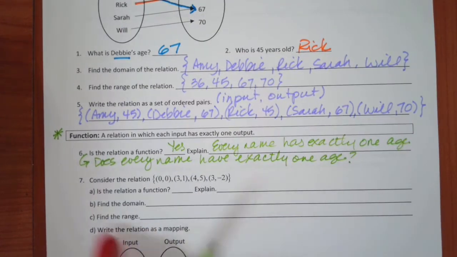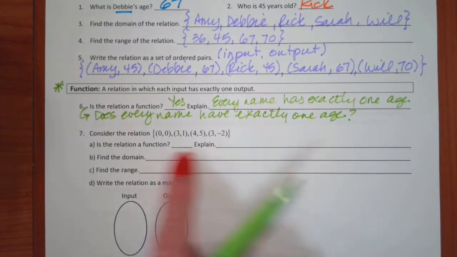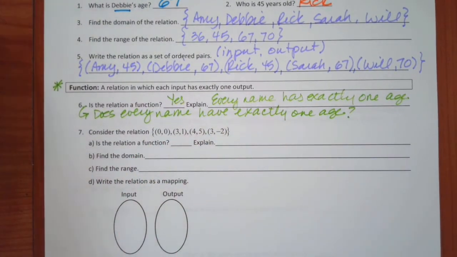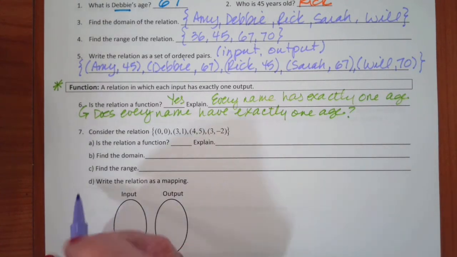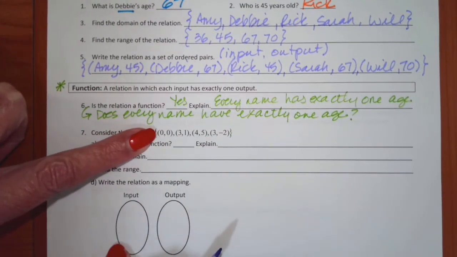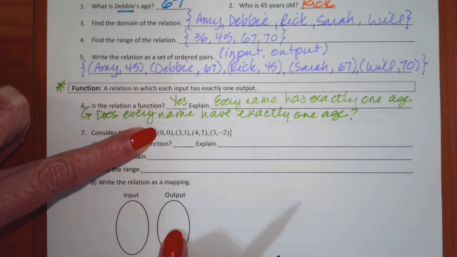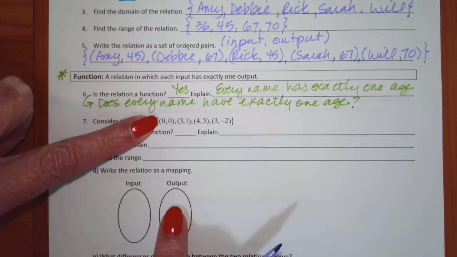Okay, so let's look at this relation here. And we want to know, is it a function? Now, some of us can tell from here, but others of us may want to look at the relation. So we're going to look at the mapping, and we are going to list our input values and our output values in numeric order.